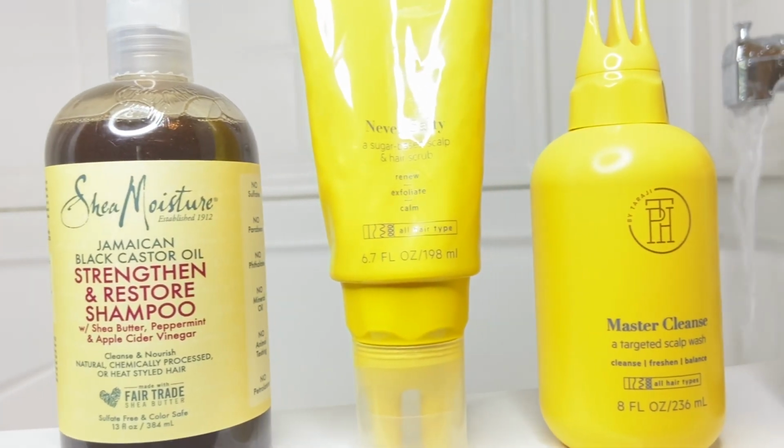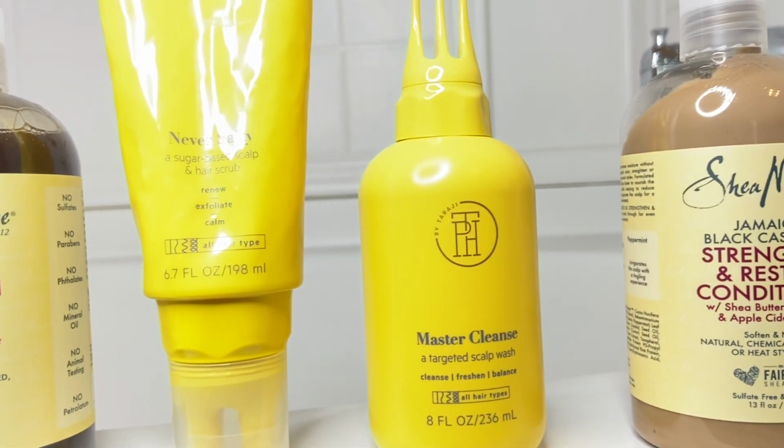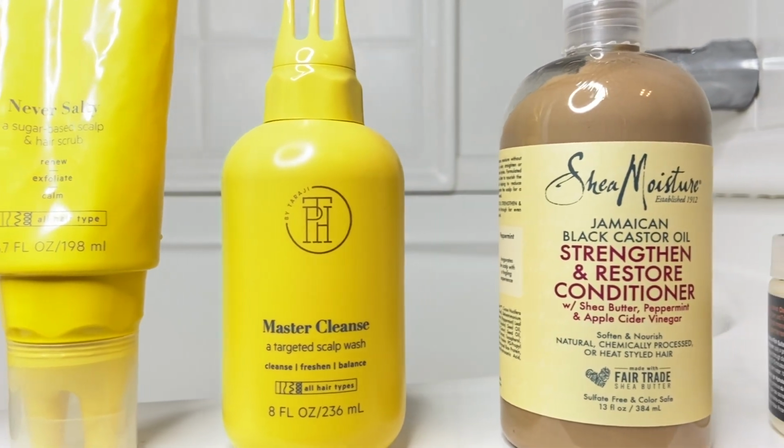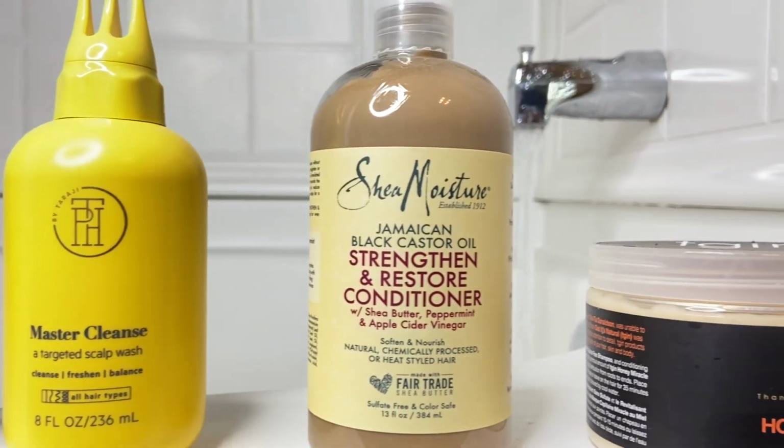Okay, so for washing my hair, I'm actually going to use a few brands, and that is by Shea Moisture, Taraji P. Henson, and TGIN.